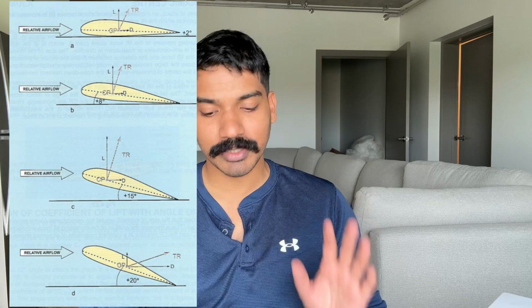Now again, in the third case, when the angle of attack is 15 degrees, you can see that the lift has increased, and drag has also increased a bit, and we'll be talking a lot about it when we come to the section on drag. But you can see that the overall total reaction, which is the lift we want, has increased, right? So our aim is to get more lift compared to drag, and that we are achieving in this case at 15 degrees. And you can also see that the center of pressure has moved forward, right?